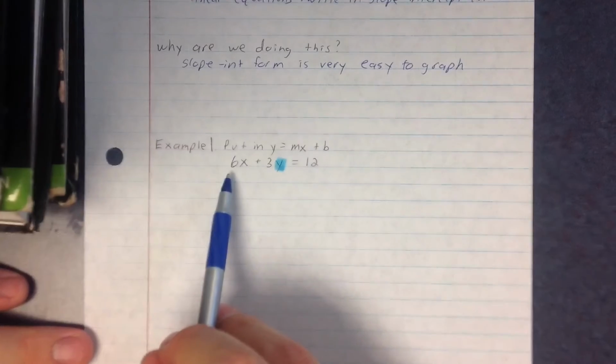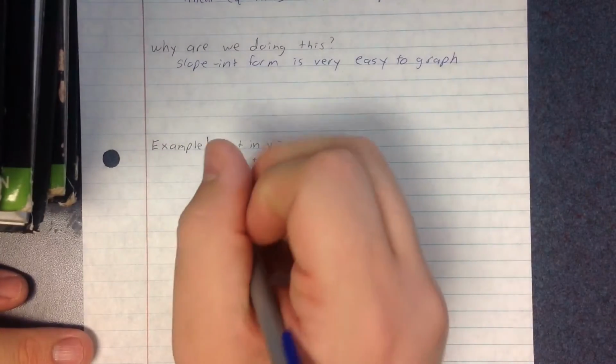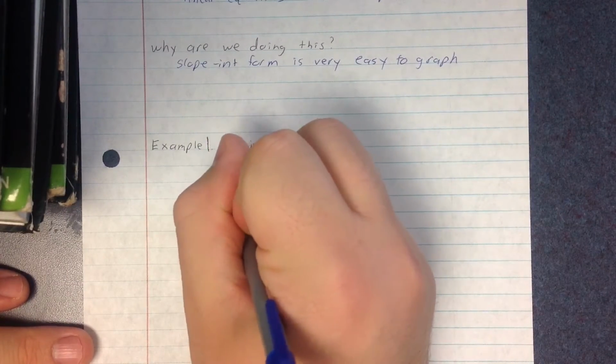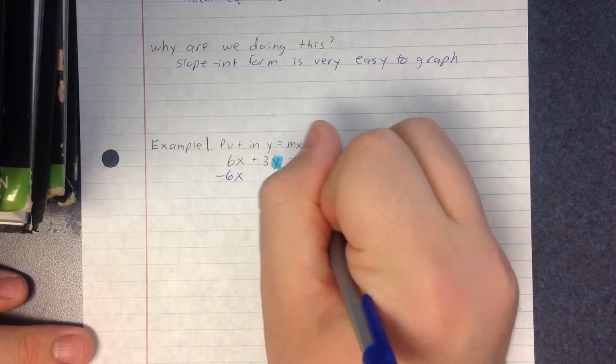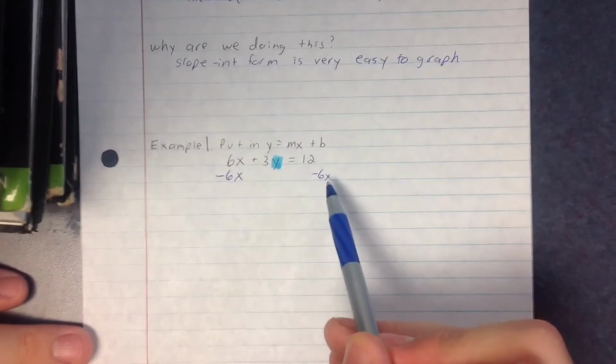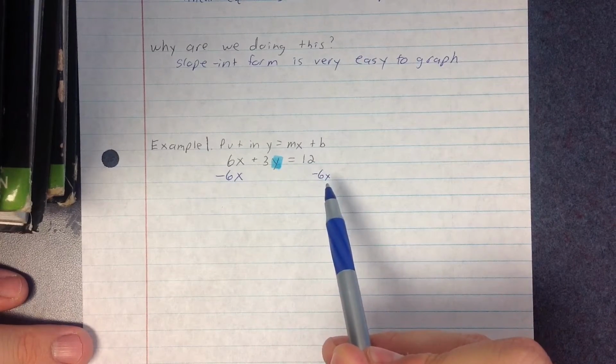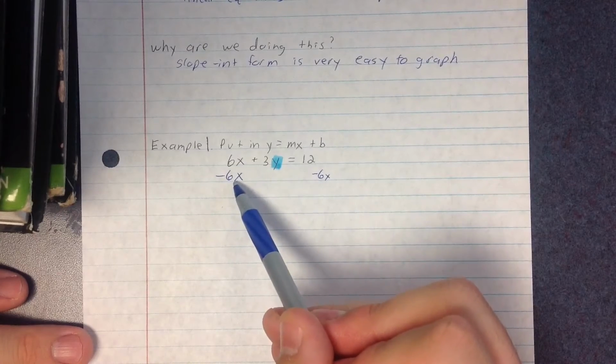Similar to how we would solve an equation, I need to get rid of the 6x first. So I would subtract 6x from both sides. The reason I'm not lining up the 6x underneath the 12 is because these are not like terms. 6x minus 6x would cancel.